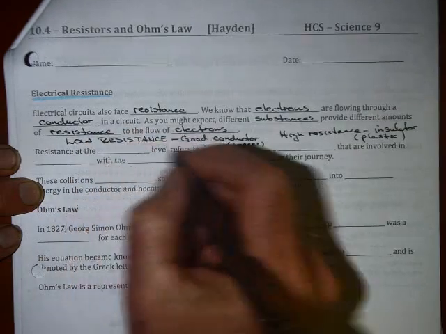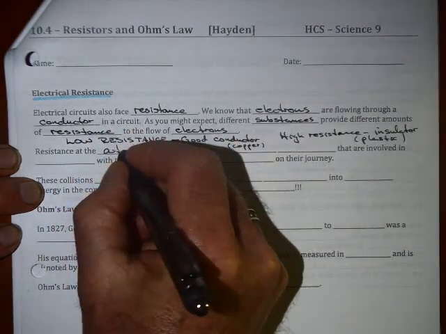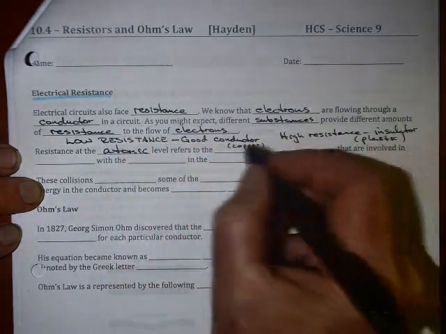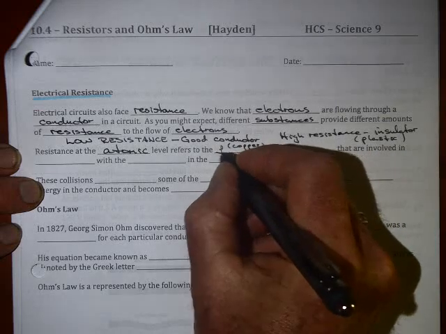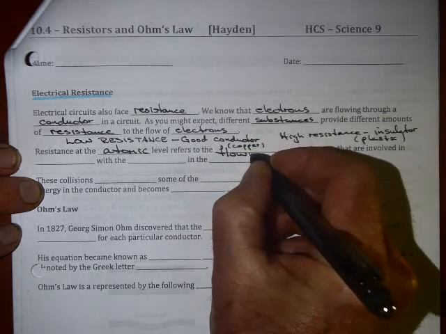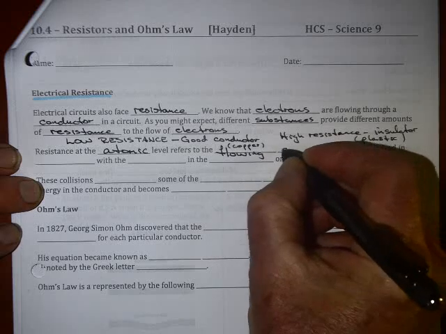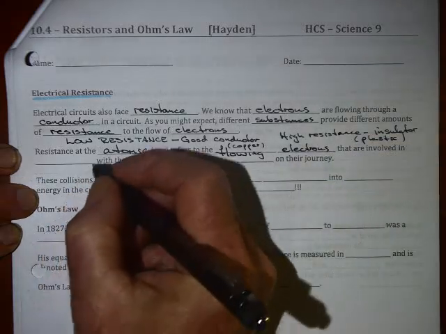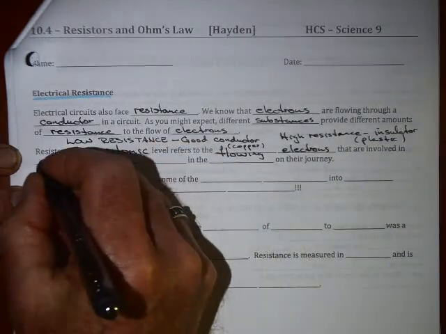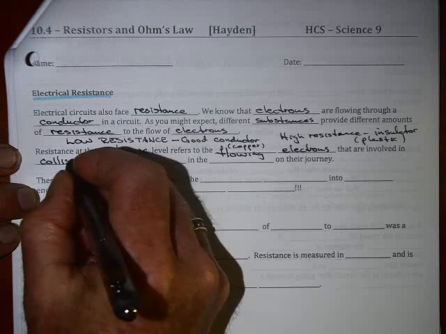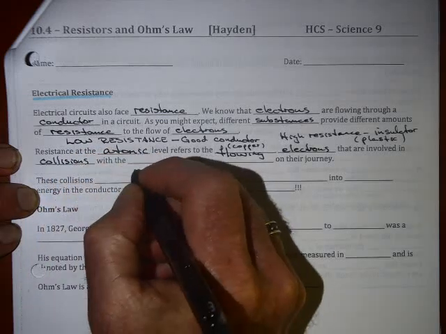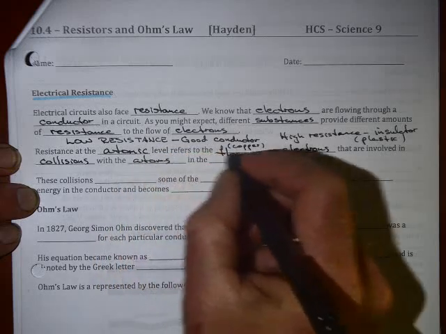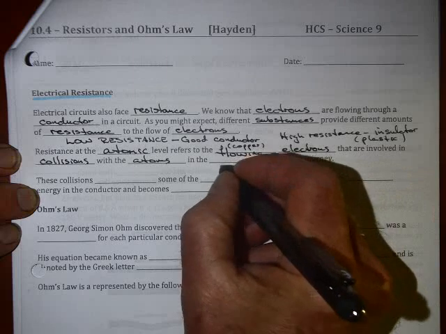So resistance at the atomic level refers to the flowing electrons that are involved in collisions with the atoms in the conductor.